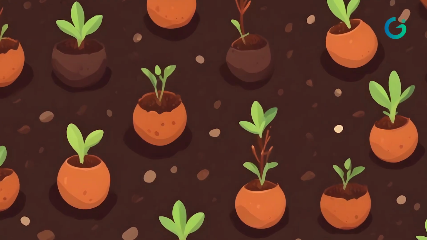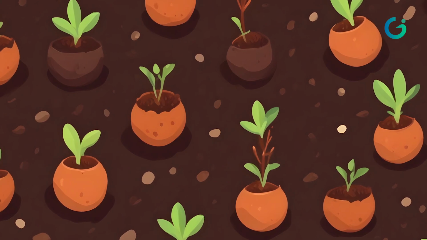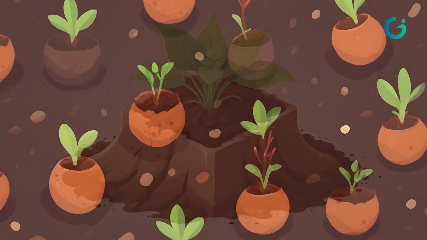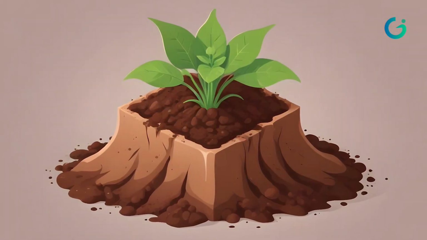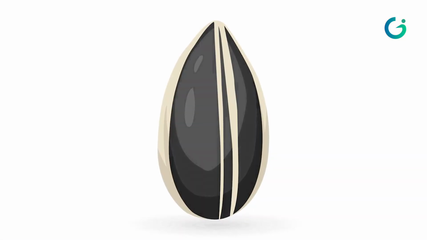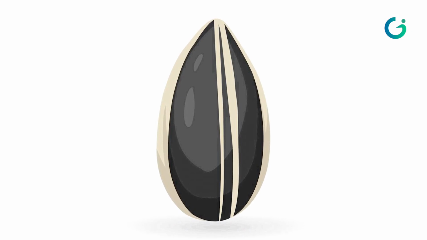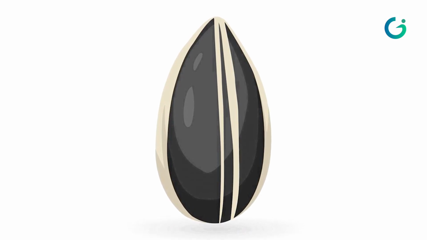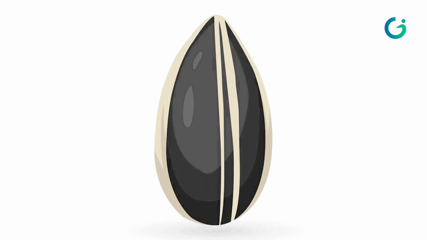Plant life cycle. Plants start their life cycle as seeds. Let's explore the stages of a plant's life cycle. Seed. A plant begins as a tiny seed. The seed contains all the nutrients it needs to start growing.